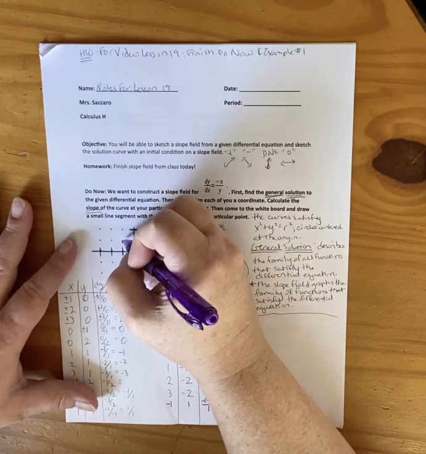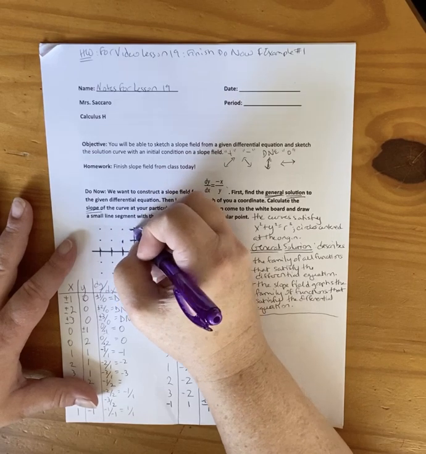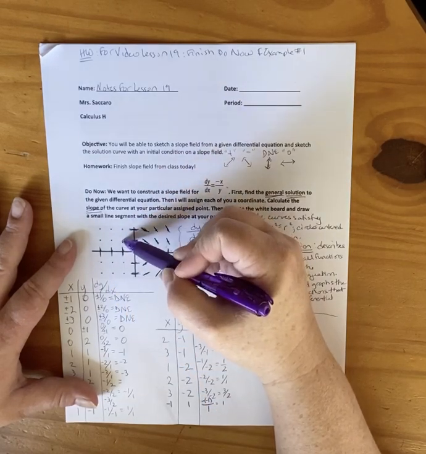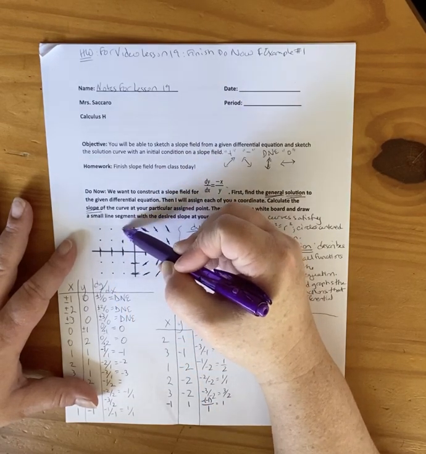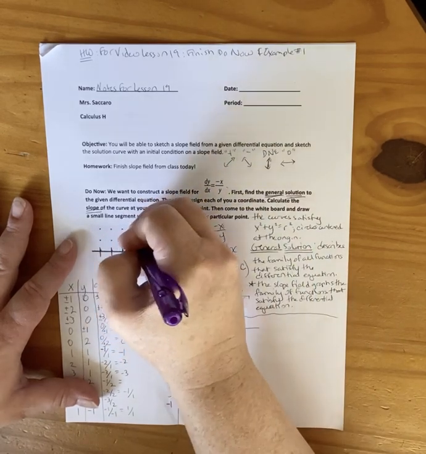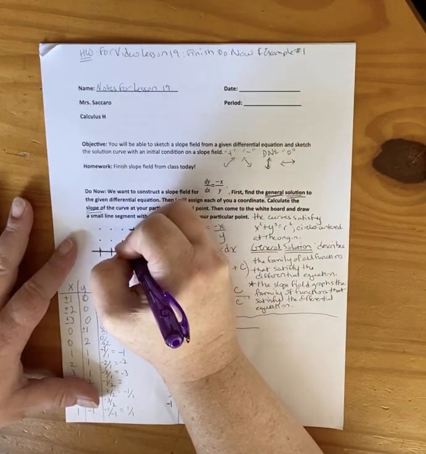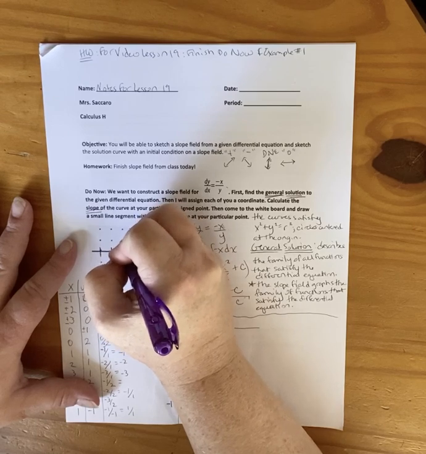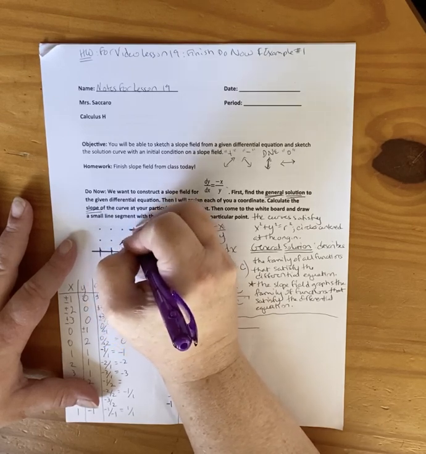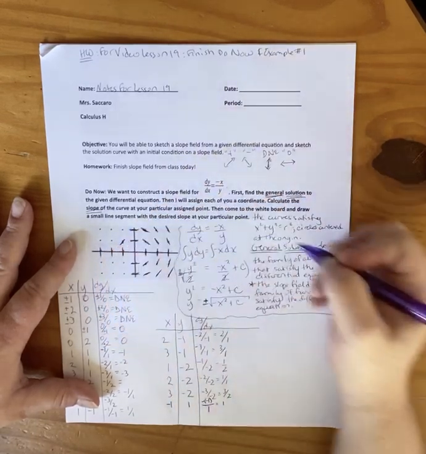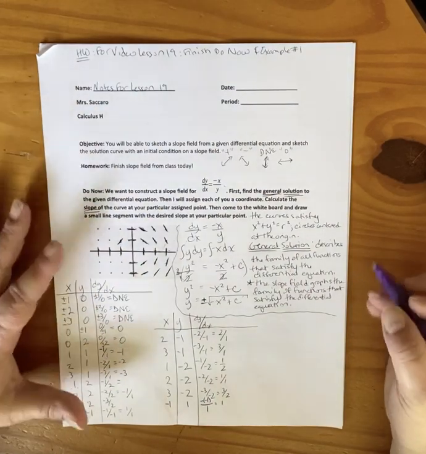So if I go to this point, negative 1, 1, I'm now going to draw a little line segment that represents the slope at that point. So up 1, right 1. So you see how if I'm at this point and I go up 1, right 1, it would be like playing connect the dots to where I landed. And draw a little line there like I would if I just imagine going through that point that I landed at. Okay, let's try another one.